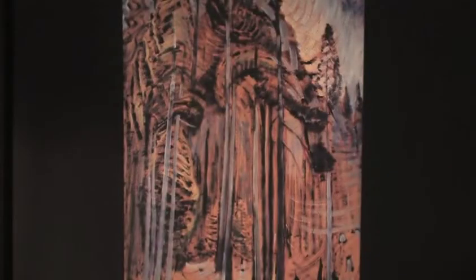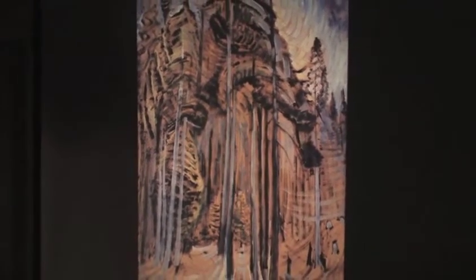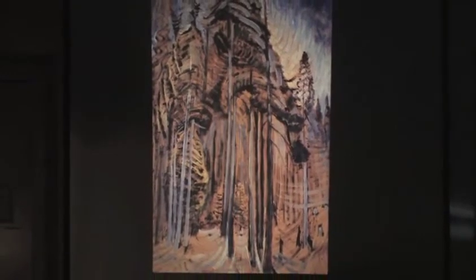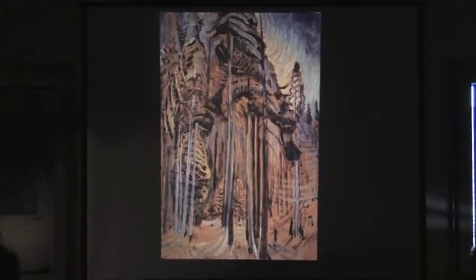Yeah. And this is Emily Carr. This is oil on paper. Usually her paintings are a lot of dark green and blue. Is this a different phase of her? No, this would be a study.